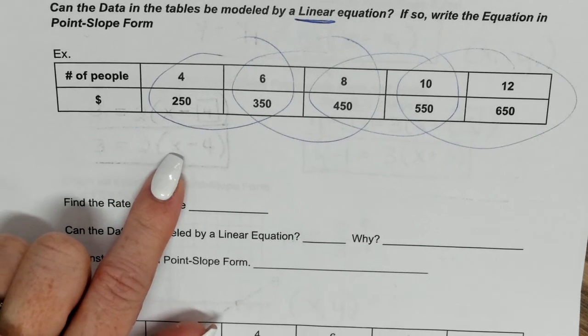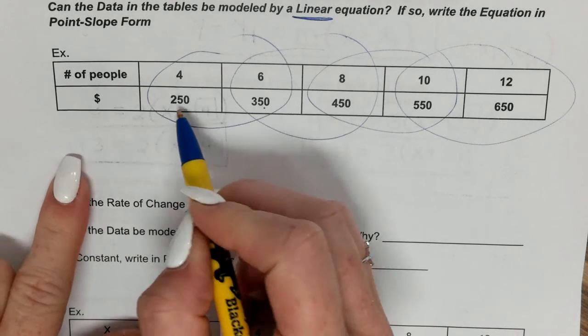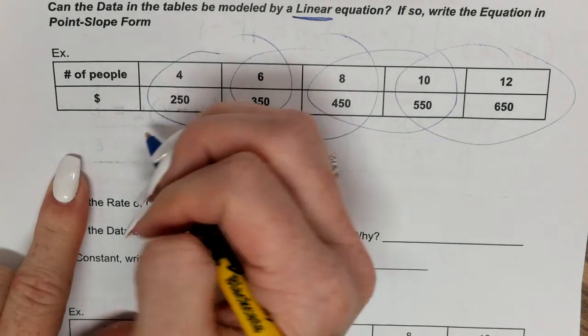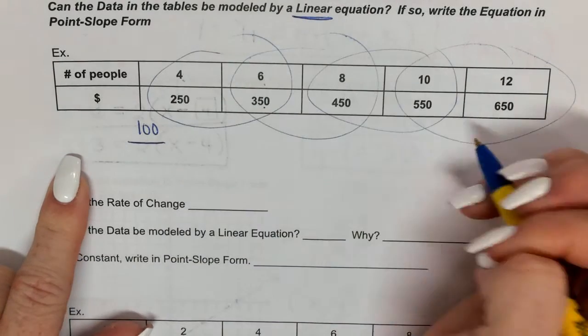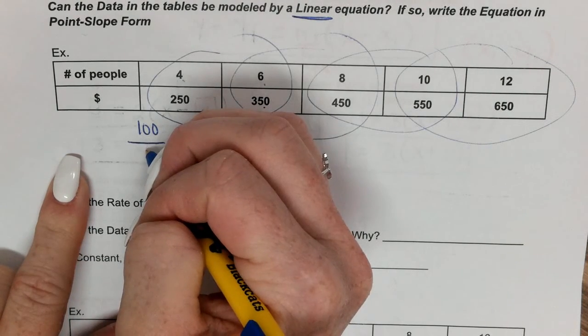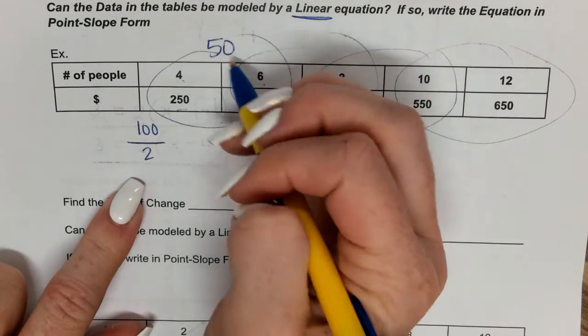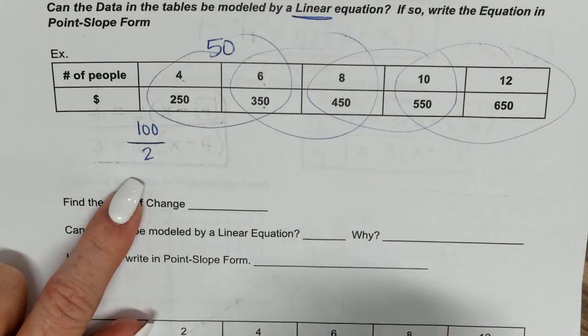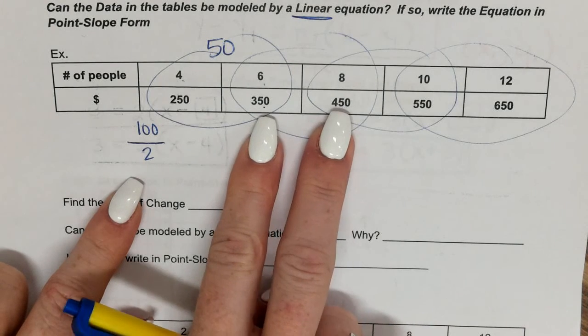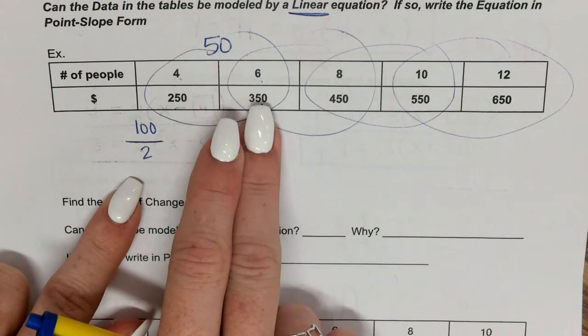Yes? So, what's 350 minus 250? What's 6 minus 4? 2. What's 100 divided by 2? So the slope of these 2 points is 50. Do y'all agree? Do the next one. Because these are so easy, you can do them in your head. What's 450 minus 350?